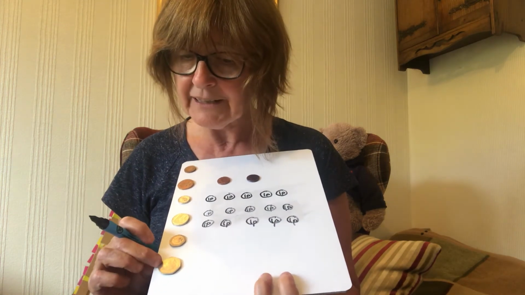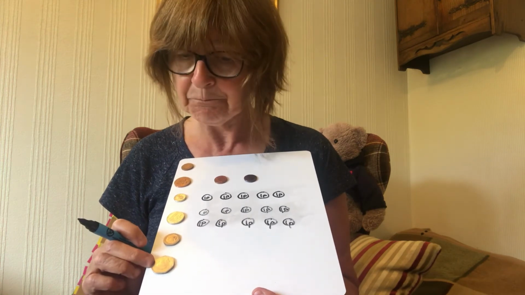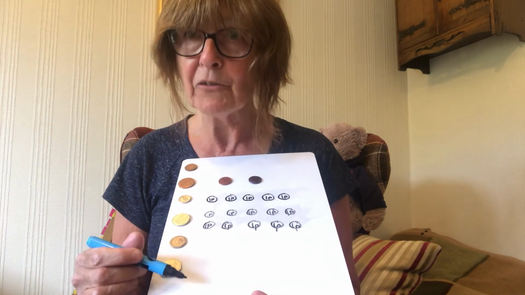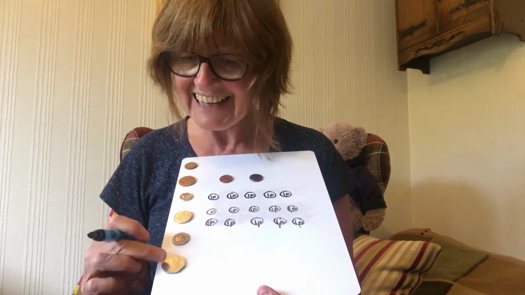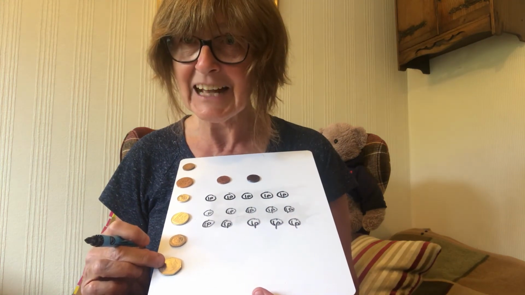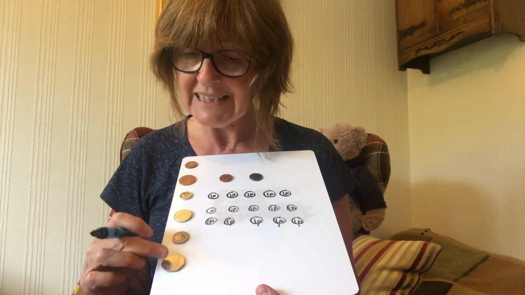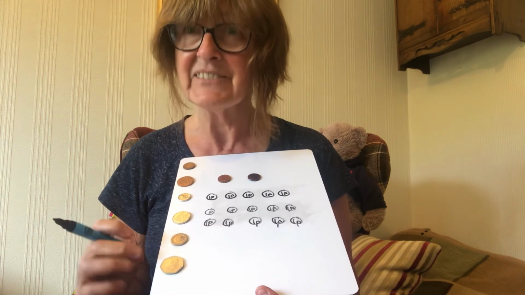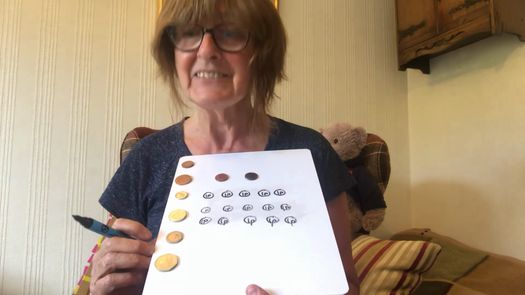And the last one is our 50 pence, which is worth how many pennies? That's right, 50 pennies. Now, 50 pennies you could count, if you remember, you could count in multiples of 10, and you could do 5 rows of 10, couldn't you? And let's count this. Shall we count on here up to 50? So 10, 20, 30, 40, 50 pennies. 50 pennies for 50 pence.